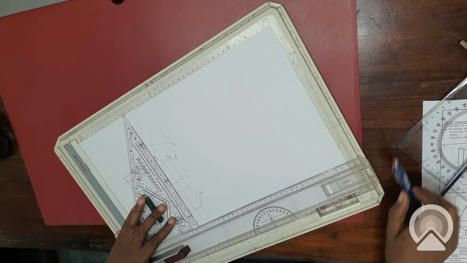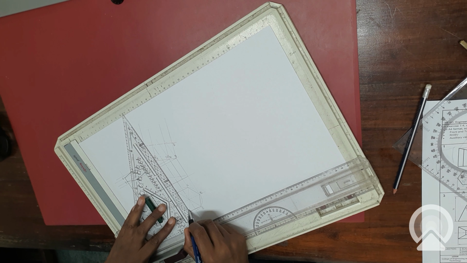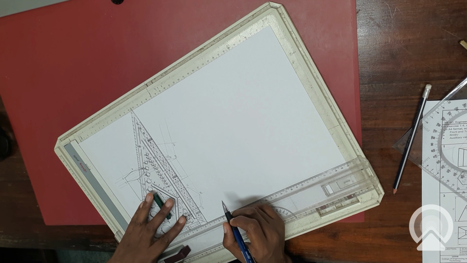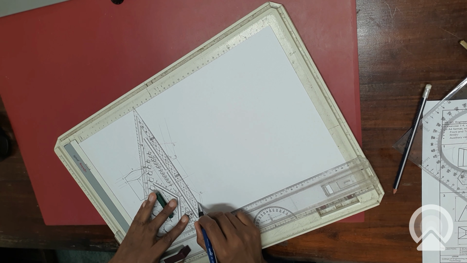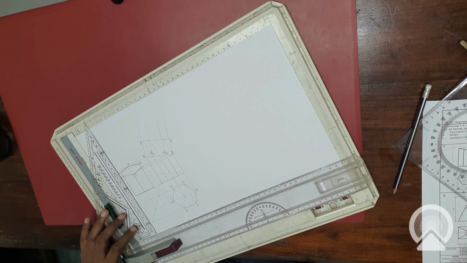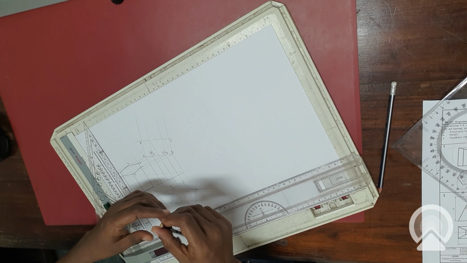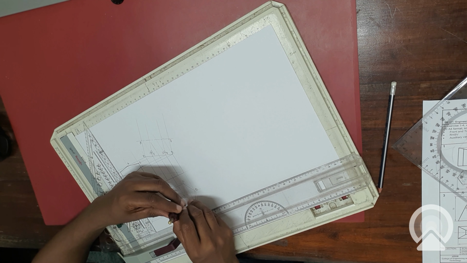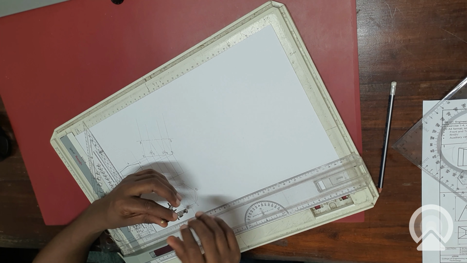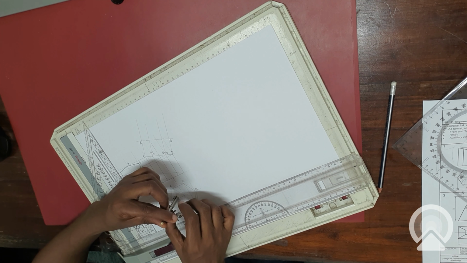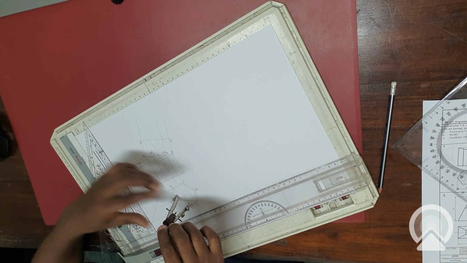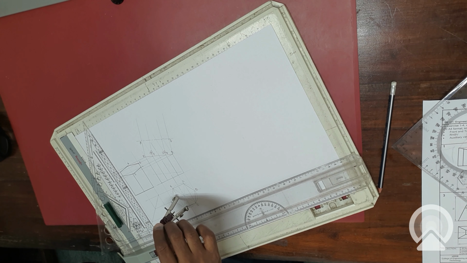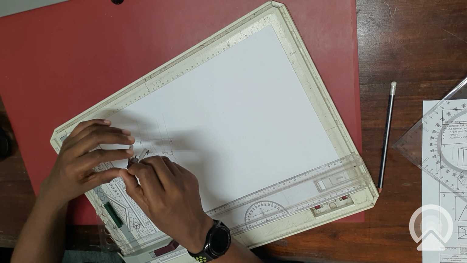So just not to make a mistake, I'm going to introduce vertical lines here in order to know where I'm supposed to measure. This way, I'm going to use the compass to measure those distances. So from here to here, or you can use your divider in that case. My divider is not accessible for the time being, so I'm going to use this.